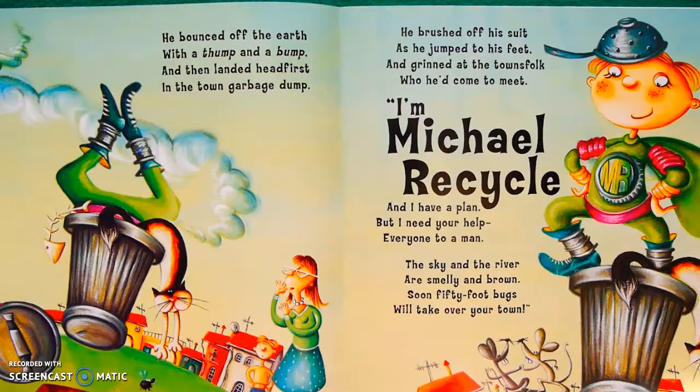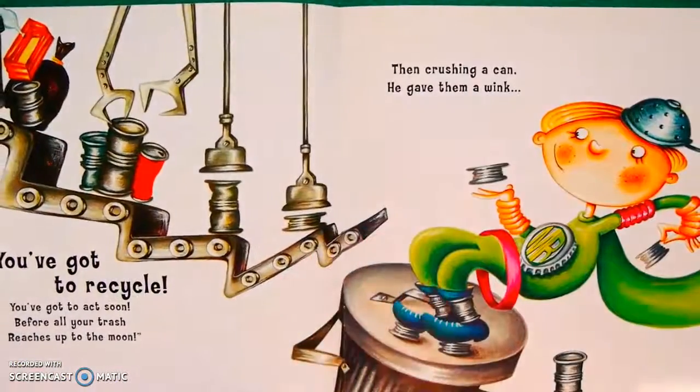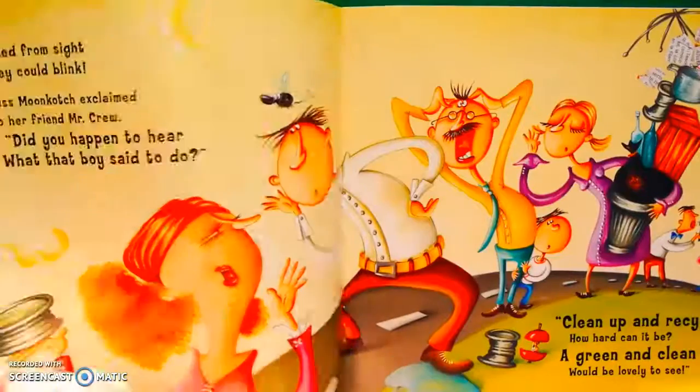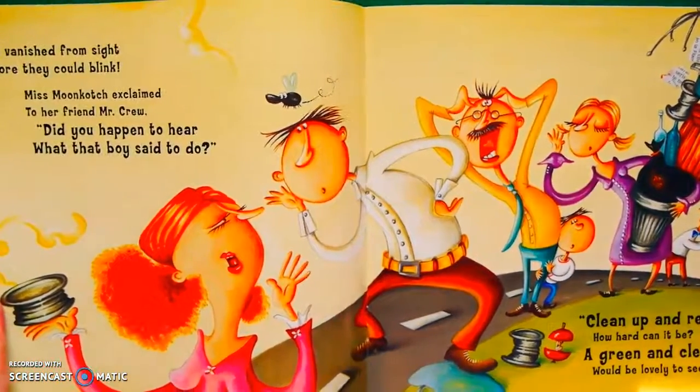The sky and the river are smelly and brown. Soon 50-foot bugs will take over your town. You've got to recycle, you've got to act soon, before all your trash reaches up to the moon. Then crushing a can, he gave them a wink. He vanished from sight before they could blink.